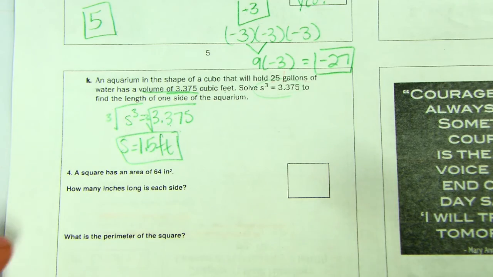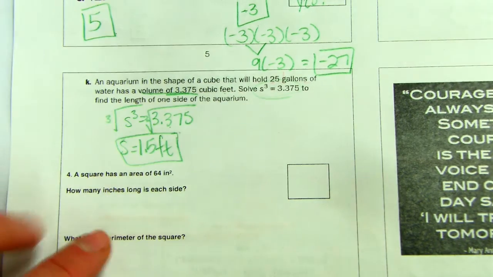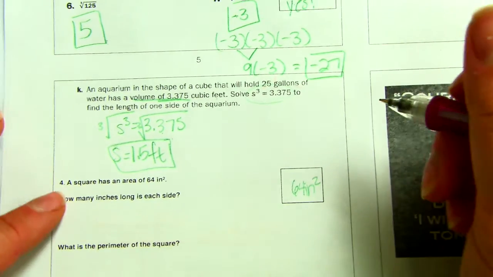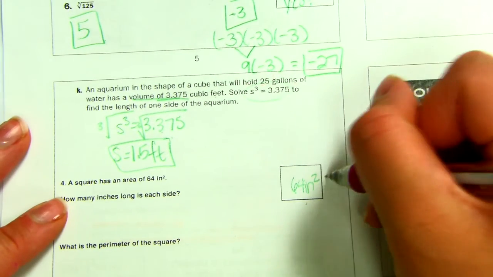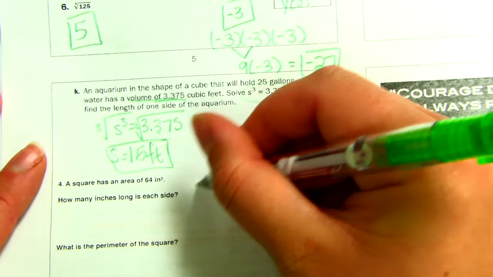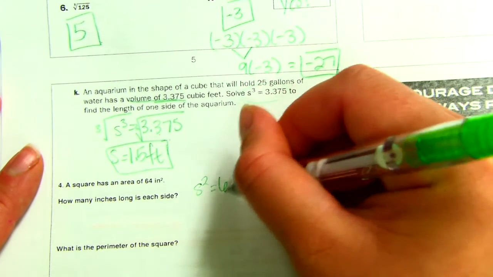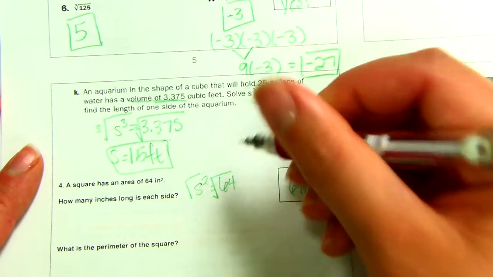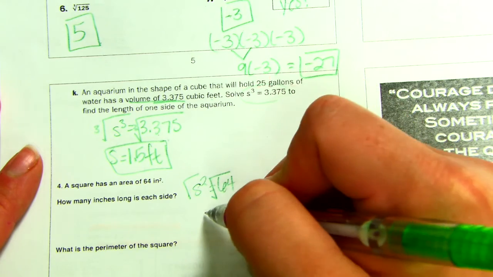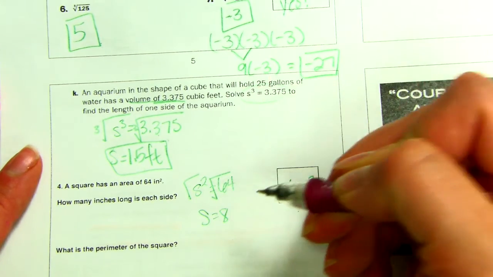I guess there's one more question. A square has an area of 64 inches squared. How many inches long is each side? So how long do each of these need to be? Well, a square is equal, so if you can figure that out. Or you could say side squared is equal to 64. You probably already know the answer in your head. Undoing the square, to take the square root. So get s equals 8.